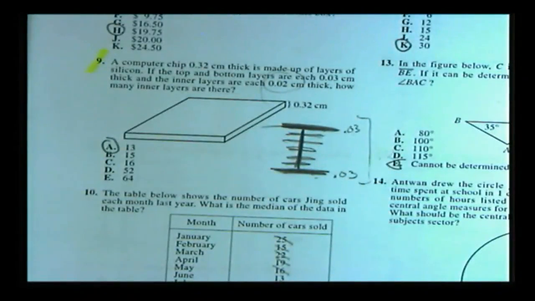Well, let's take a look here. A computer chip is 0.32 centimeters thick. It's very, very thin. It's made up of layers of silicon. If the top and bottom layers are each 0.03 centimeters thick, and the inner layers are each 0.02 centimeters thick, how many layers are in there?